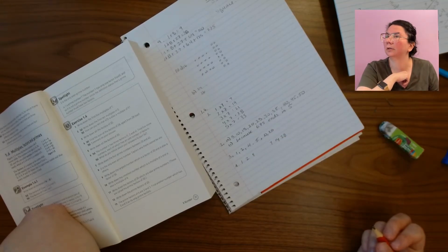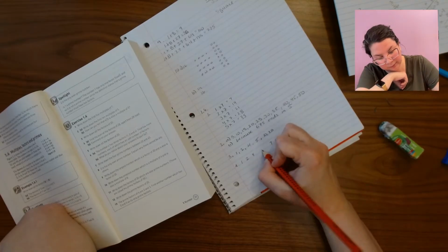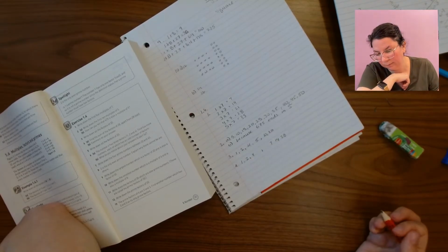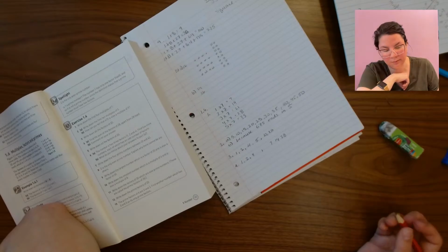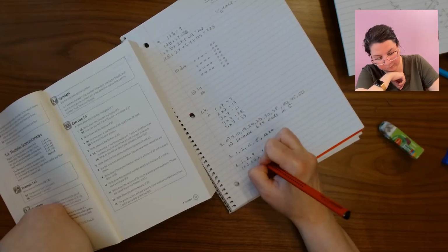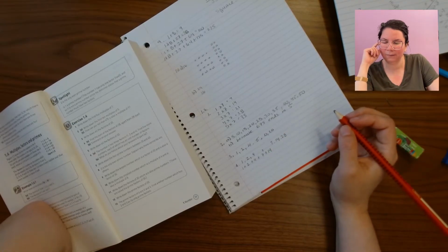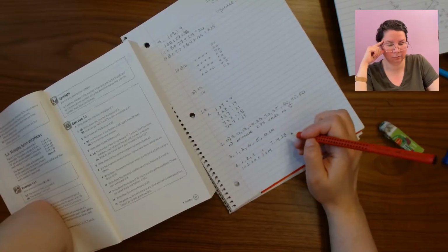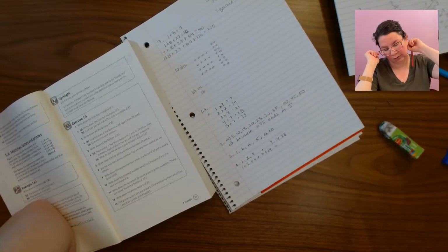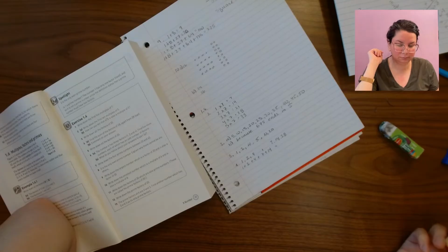5, no. 6, no, right? Because 6 times 3 is 18, 24, no. So find the sum of the factors of 28, but not 28. So then I would do 1 plus 2 plus 4 plus 7 plus 14, right? Is that what it's asking me? Find the sum of the factors of 28 apart from 28 itself, okay? So that's 7 plus 7 is 21, plus 14 is 35.